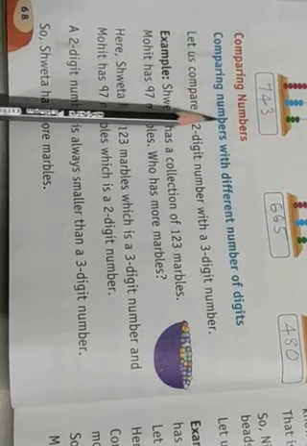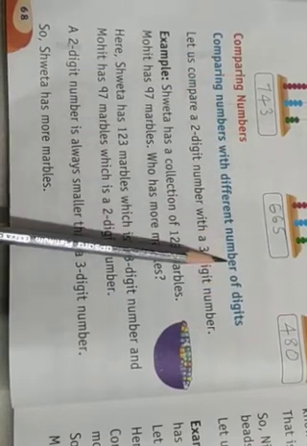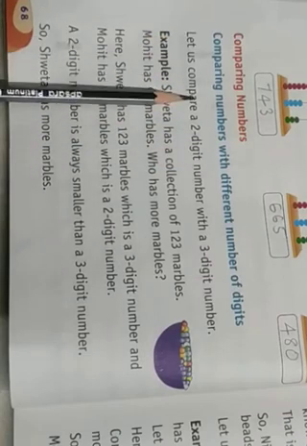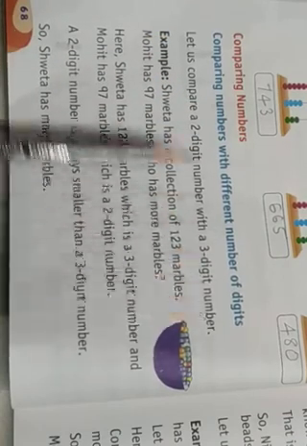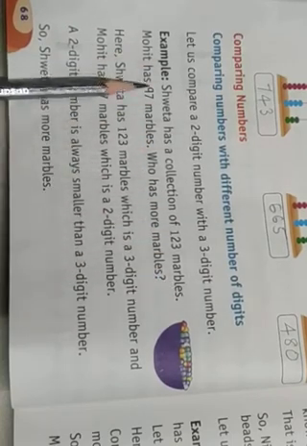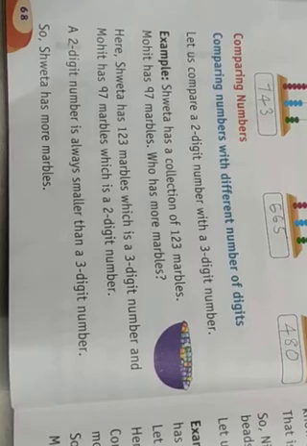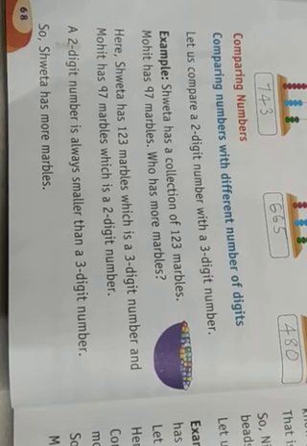Comparing numbers with a different number of digits. Let us compare a 2-digit number with a 3-digit number. Example: Shweta has a collection of 123 marbles. Mohit has 97 marbles. Who has more? Of course a 3-digit number is bigger than a 2-digit number. You have to keep in mind that a 2-digit number is bigger than a 1-digit number, and a 3-digit number is bigger than a 2-digit number.